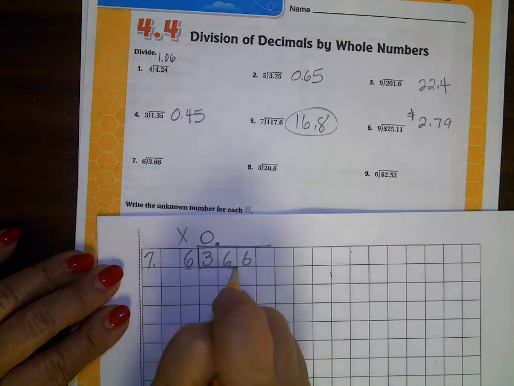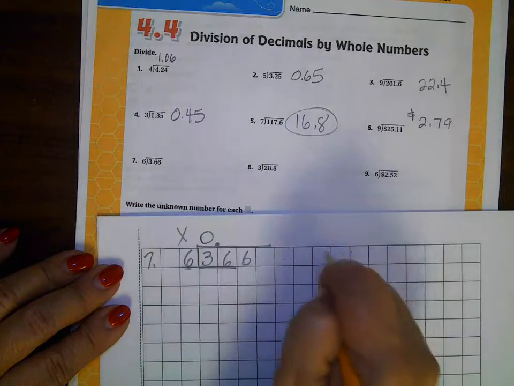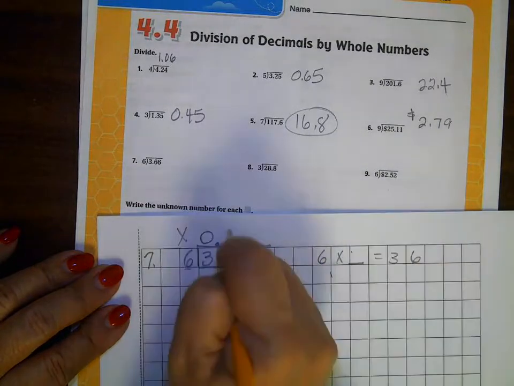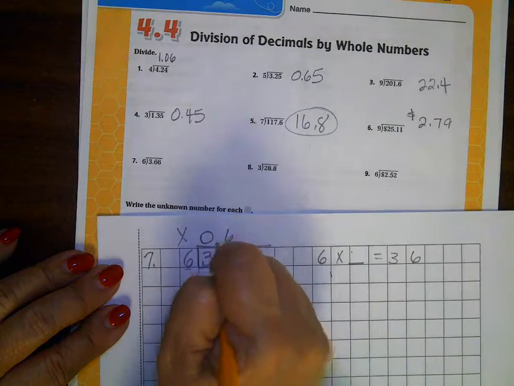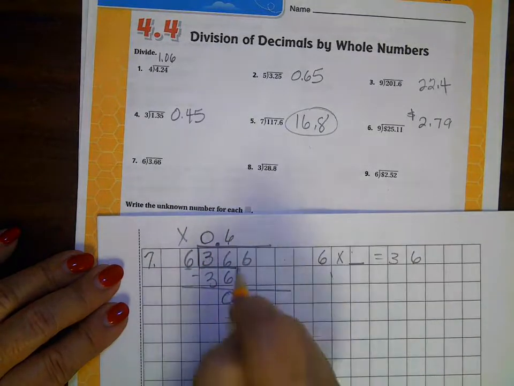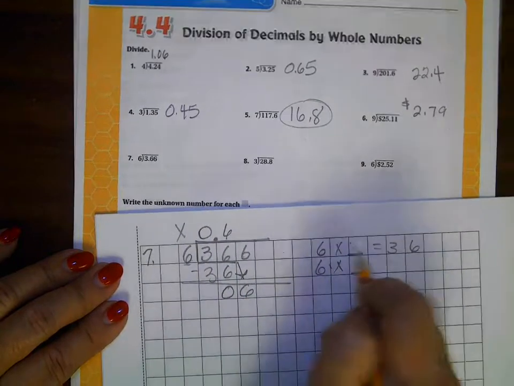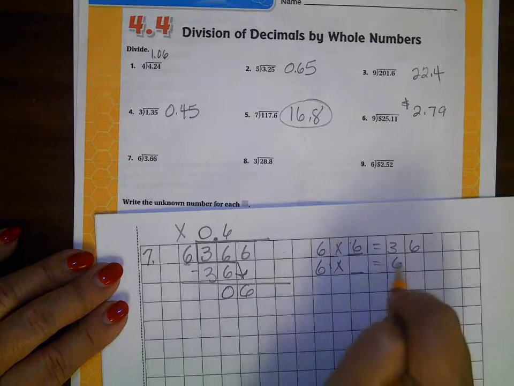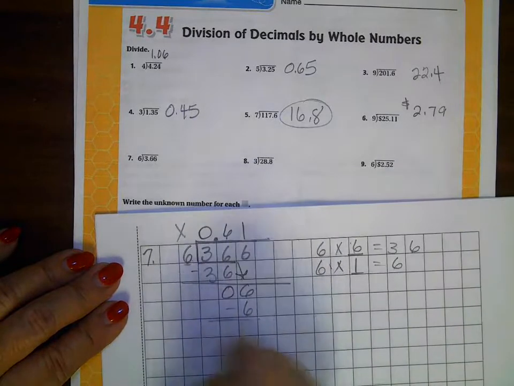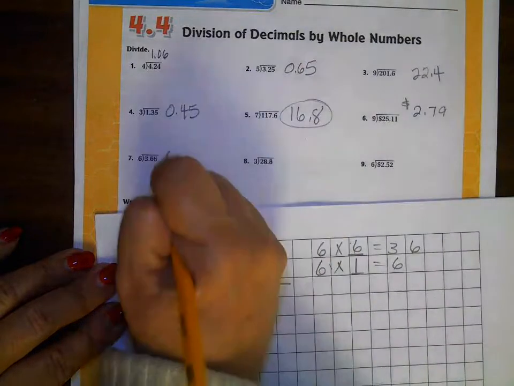Now I'm going to put my pencil across, and it's 36 that I'm looking at. So 6 goes into 36 how many times? Same as 6 times what equals 36? Very good. It's 6. So 6 times 6 equals 36. Subtract that out. It's 0. Bring down my 6. 6 times what equals 6? 6 times 1 equals 6. So my quotient is 61 hundredths.